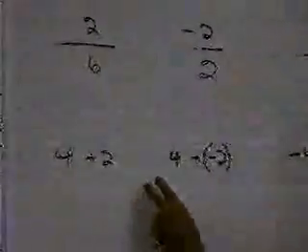All right, down here it says, what is 4 added to 2? That's plus 6. What is 4 and you take away 2? That's 2. What's 2 and you take away 4? That's a minus 2.